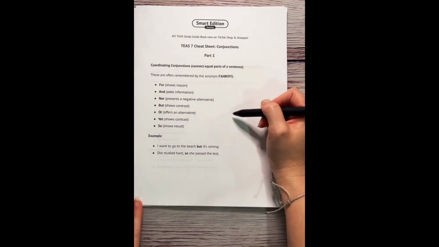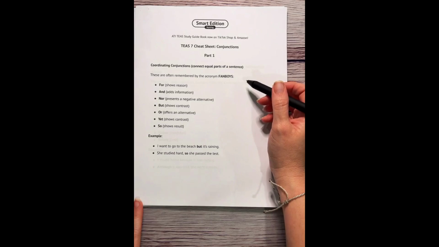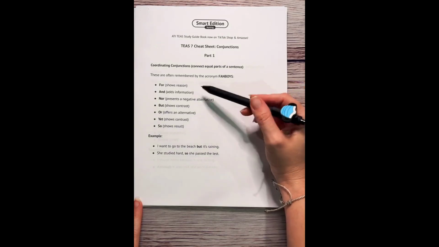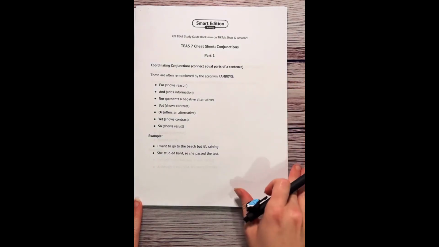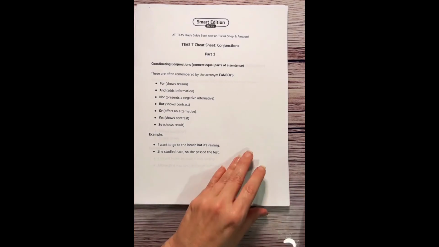So you've got your acronym FANBOYS. These are the most common conjunctions, words that you're going to see in a sentence. So I'm going to show you page 2 of the cheat sheet.